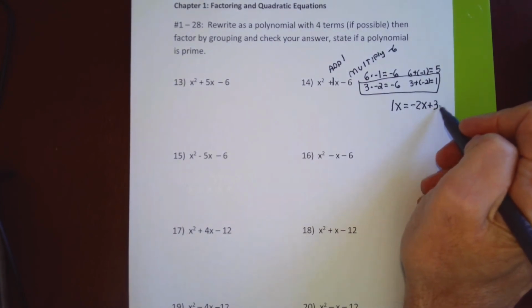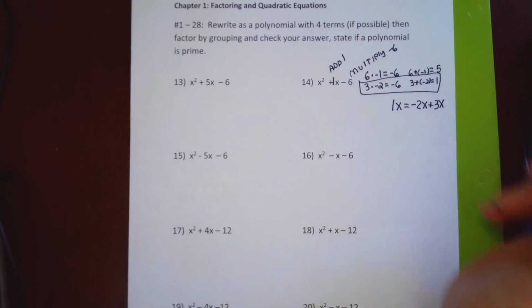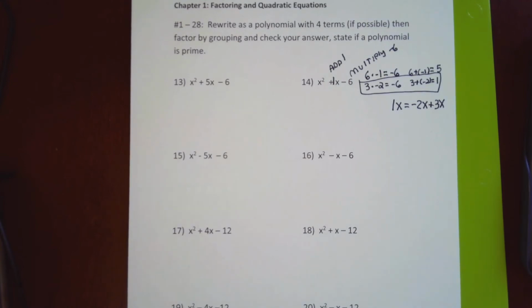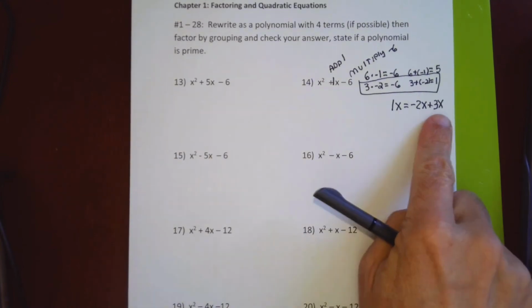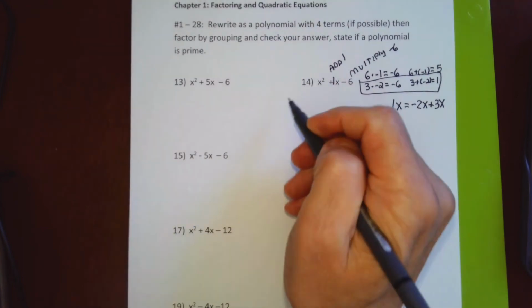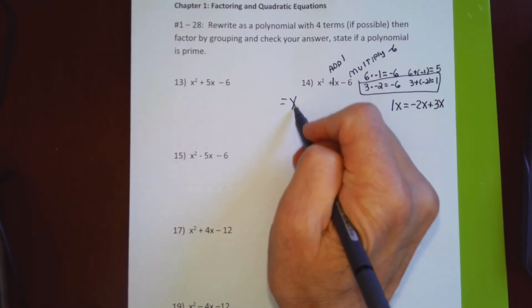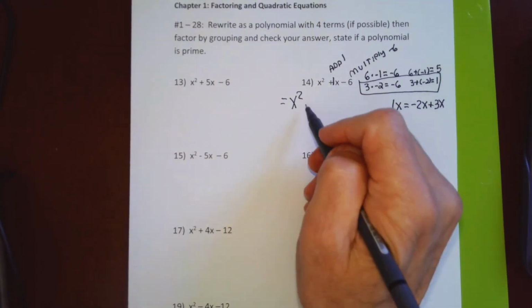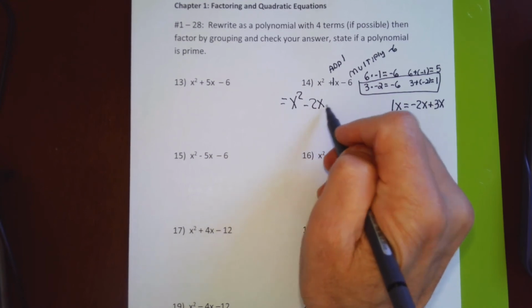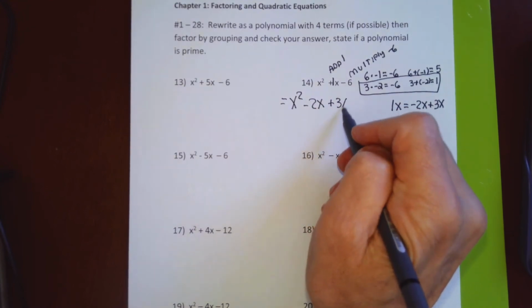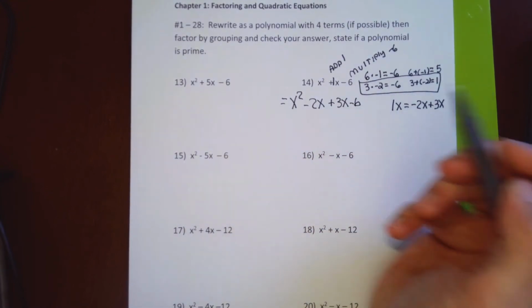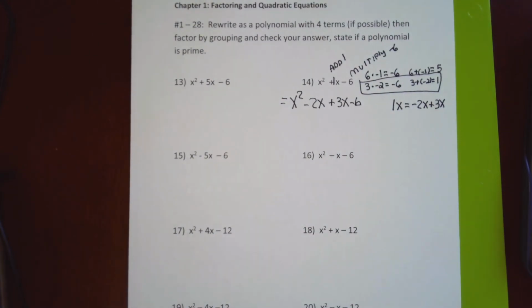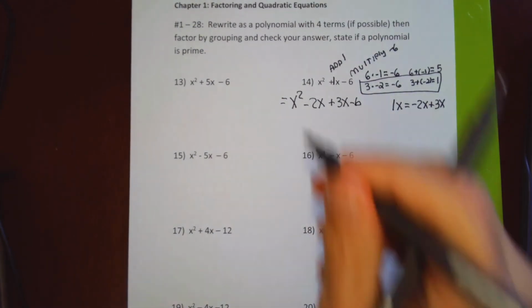I'm going to write the negative first and the positive second. It's going to make my work easier. I could have written 3x minus 2x, but it'll make the grouping factoring harder. So -2x plus 3x is equal to 1x. So I'm allowed now to rewrite the problem with x squared minus 2x plus 3x minus 6. Choosing to write the middle terms this way makes the grouping easier.